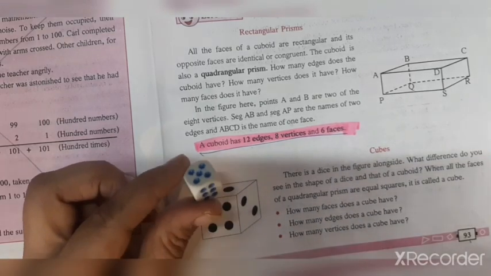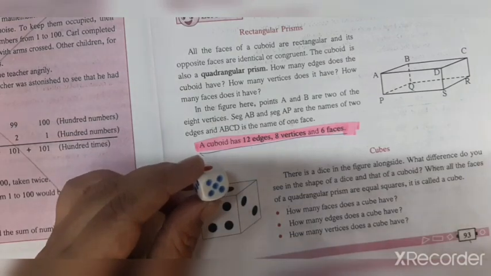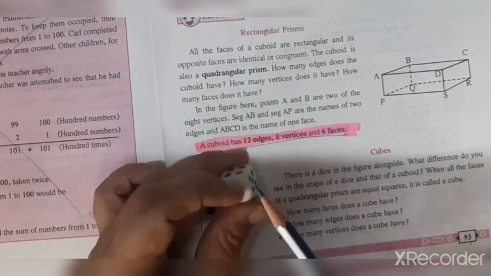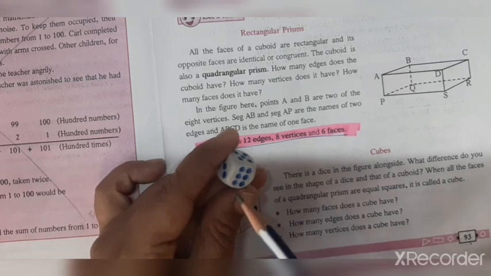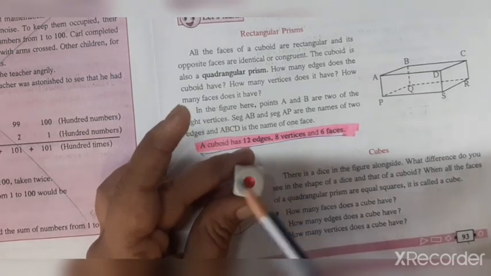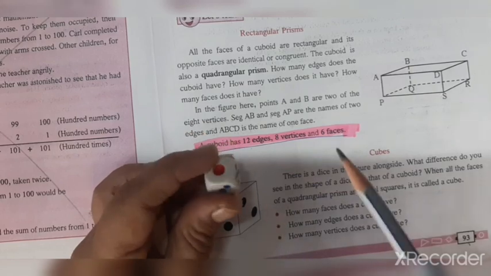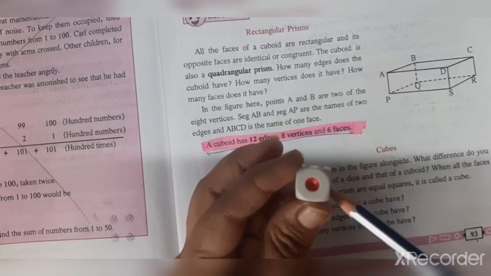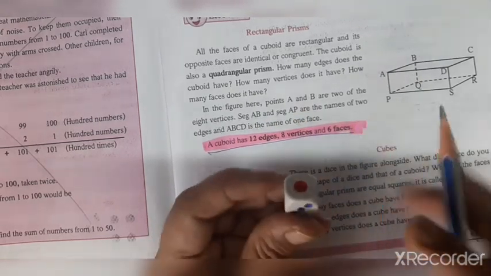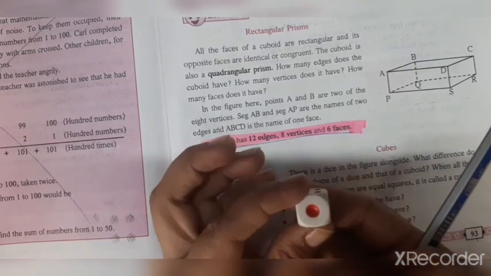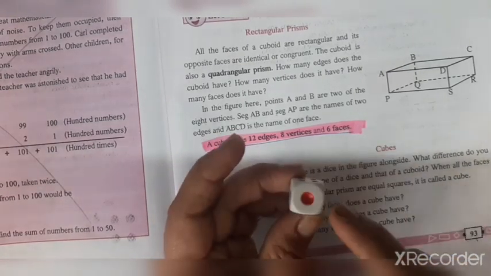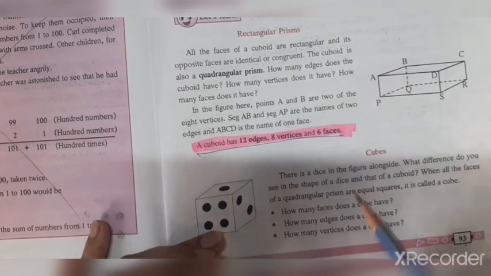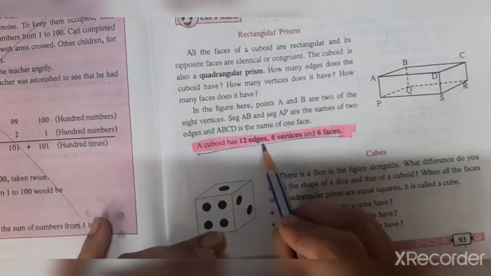Here again we count the edges, the vertices and the faces. The edges mean these lines. So we count the top 4 lines, down 4 lines, 8, and standing 4 lines. So altogether 12 edges. Then the vertices mean the corners. So 1, 2, 3, 4 and down 5, 6, 7, 8. So 8 vertices. And faces mean the surfaces. So top 1, down 2 and the side ones 4. So again 6 faces. So the rectangular prism or cuboid and the cube have the same number of edges, vertices and faces.